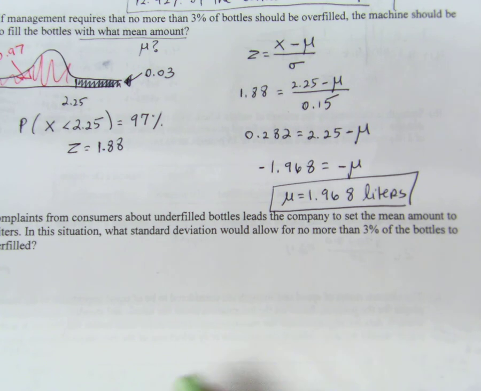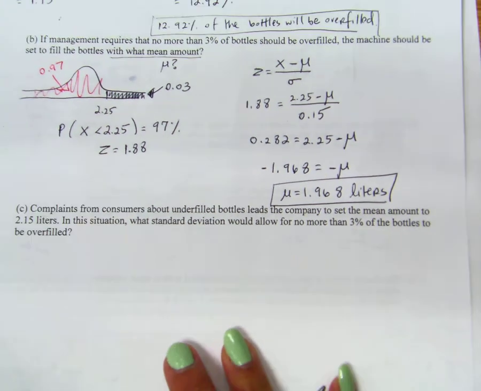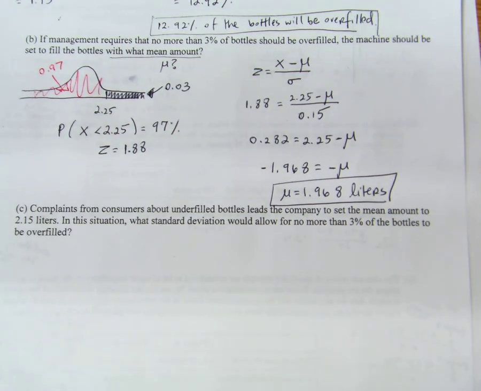Now part C. Complaints from consumers about underfilled bottles lead the company to set the mean amount to 2.15 liters. In this situation, what standard deviation would allow for no more than 3% of the bottles to be overfilled? It's a very similar problem to what we did above.